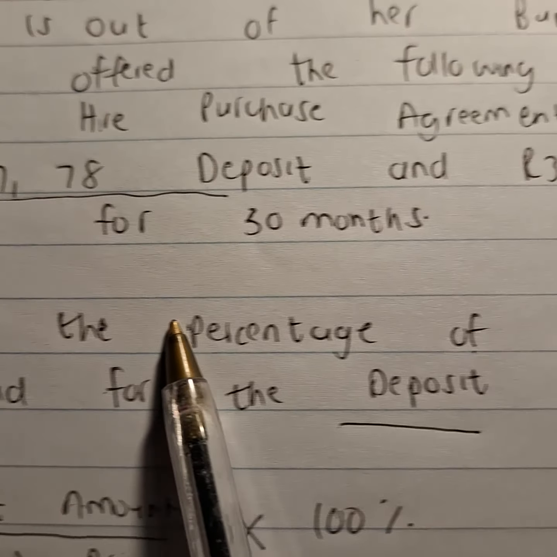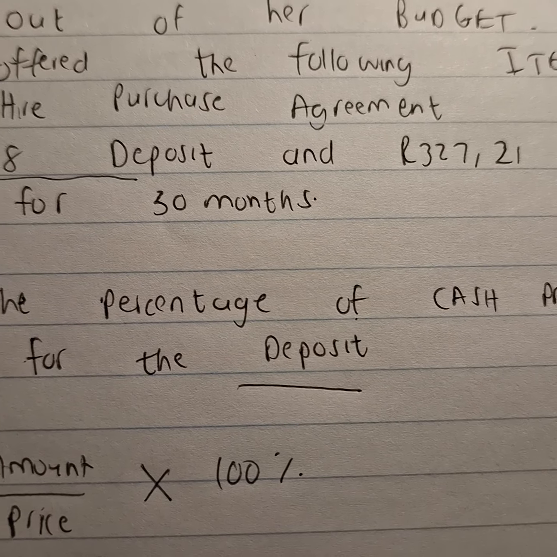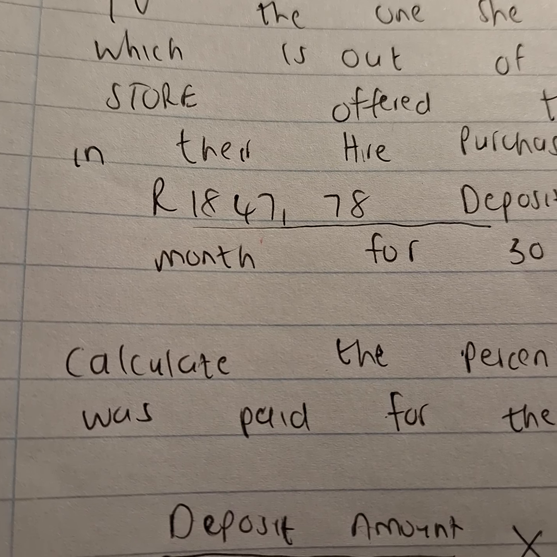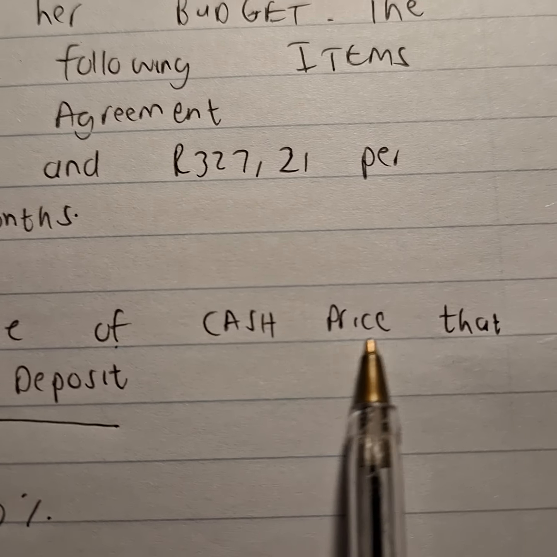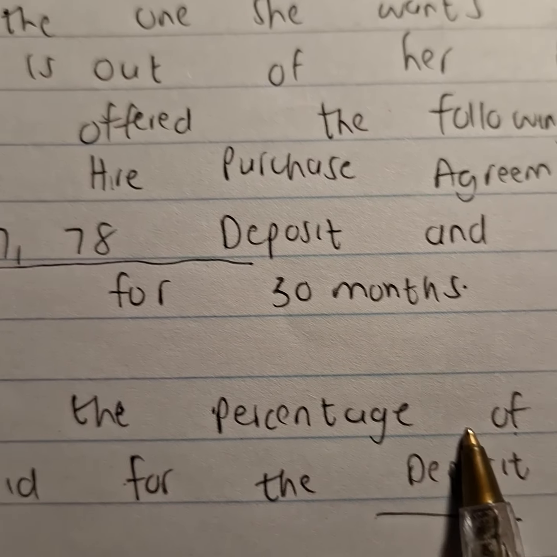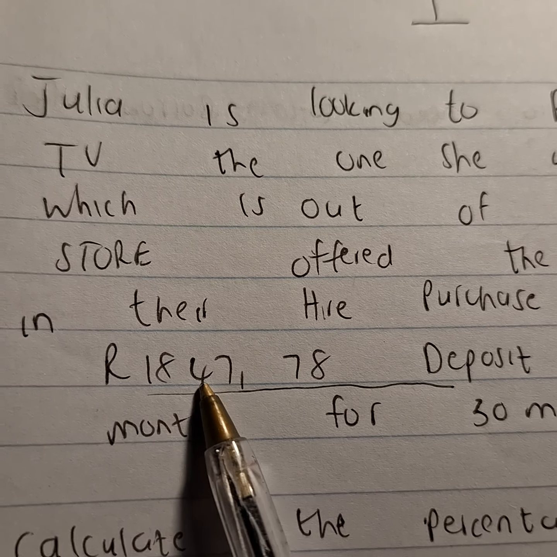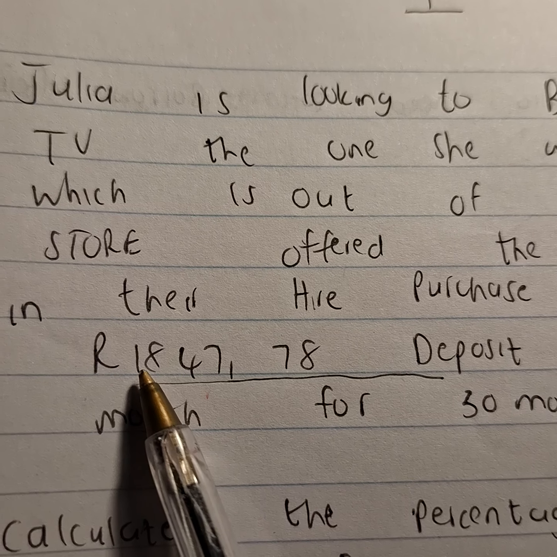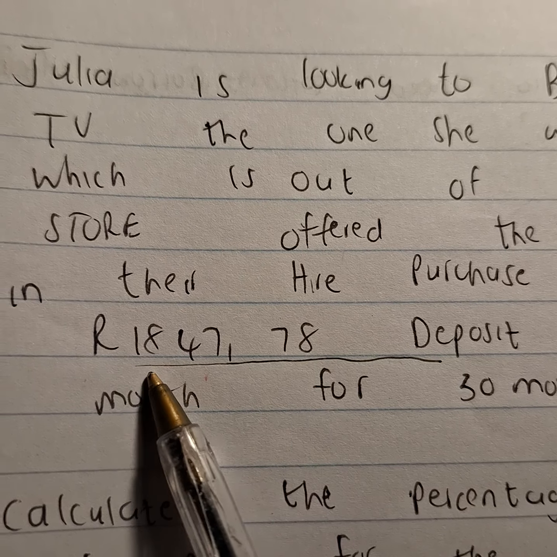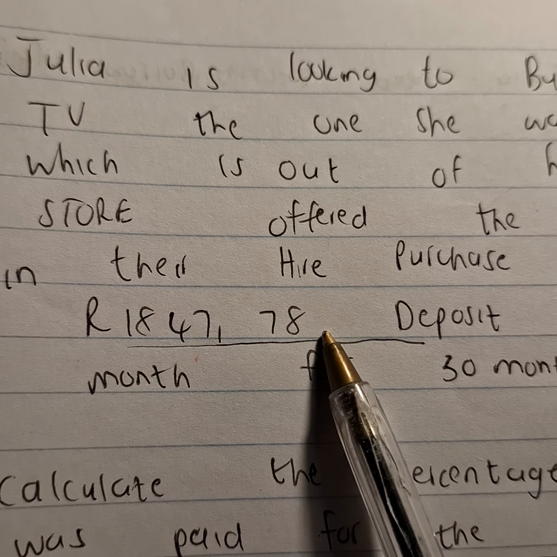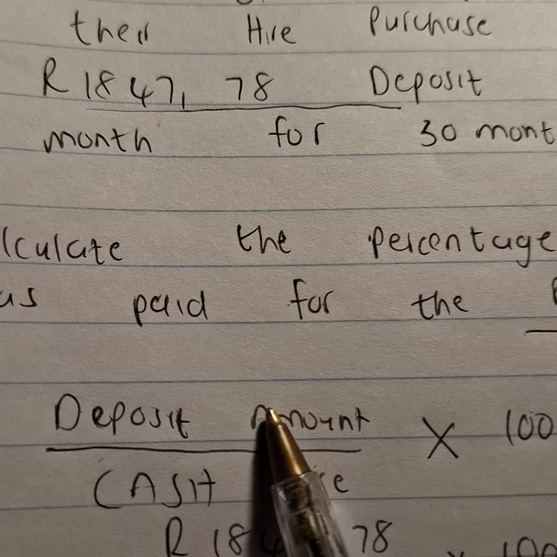Now the first question says calculate the percentage of cash price that was paid for the deposit. Okay, so this question is slightly different from the one that you had seen in part 1. To calculate the percentage of cash price that was paid for the deposit, remember this time round we are given the deposit amount. So it is 1,847 rand 78 cents. So since we have that, we will then here take the deposit amount.